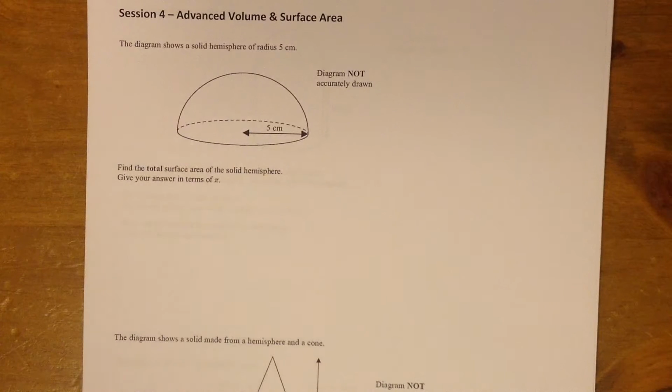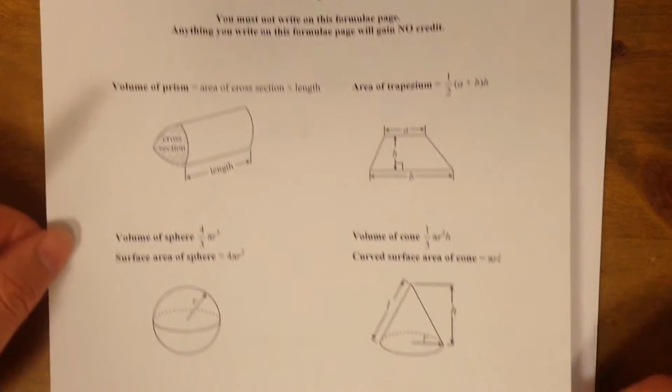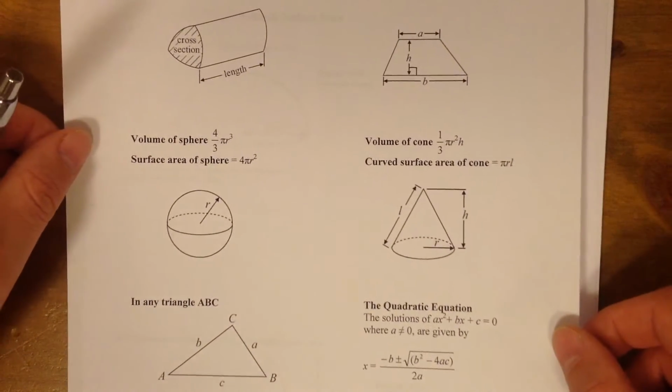The important thing to start with on this topic, before we even have a look at the questions that we're going to tackle today, is to remember in the exam that there's a formula page and there's some really useful information on there that people often forget to look at.